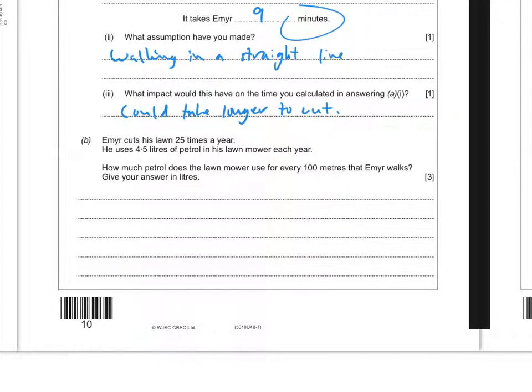For part B, it tells us that Emir cuts his lawn 25 times a year. He uses 4.5 litres of petrol in his lawnmower each year. How much petrol does the lawnmower use for every 100 metres that Emir walks? Give your answer in litres. So there's a couple of bits of important information. He cuts it 25 times a year, and in that whole year, he uses 4.5 litres.